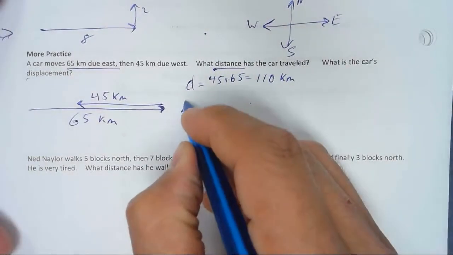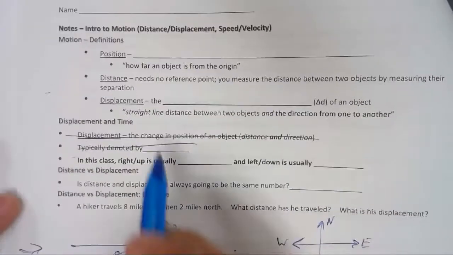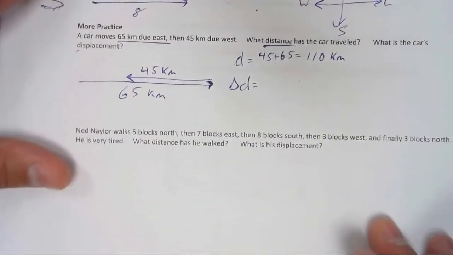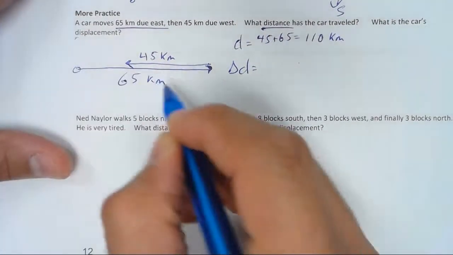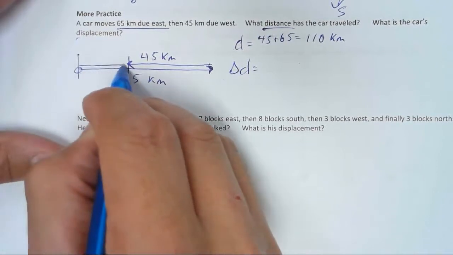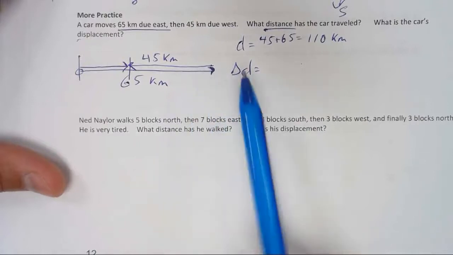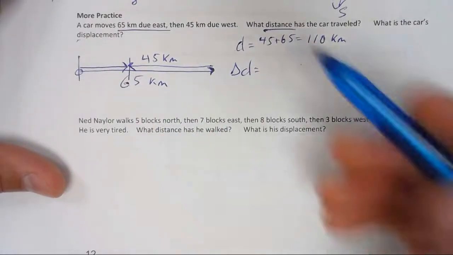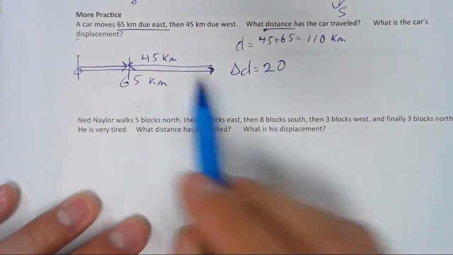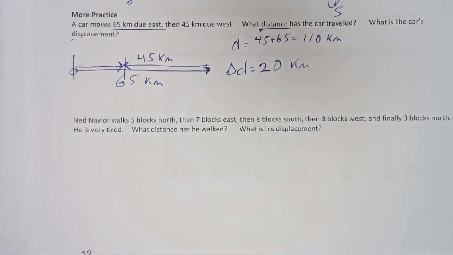But the displacement, remember the definition of displacement, and you should have written it down here, is the straight line distance from the beginning to the end of the trip. And when you do that, it's very easy to see from the beginning to the end. That's this distance here. To get that, we would take 65 and subtract the 45 from it. So the displacement is 20. 65 minus 45 is 20. Our unit we need is kilometers.